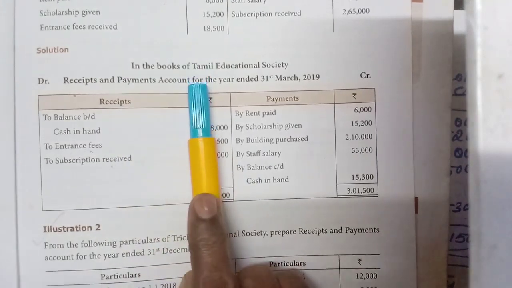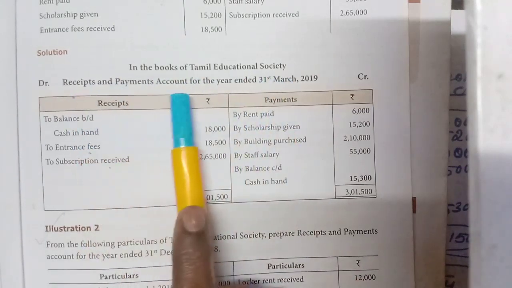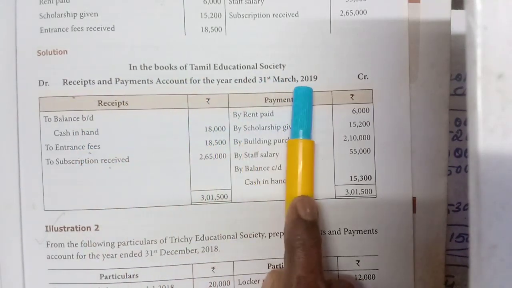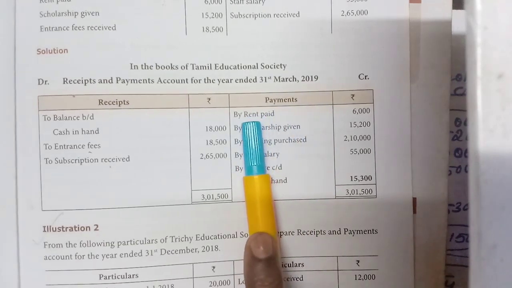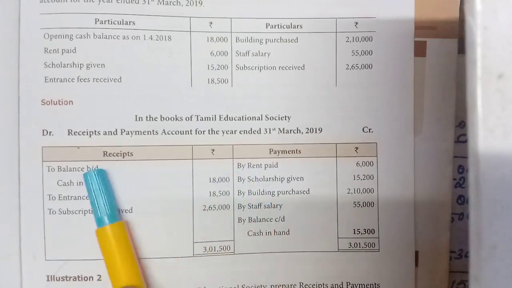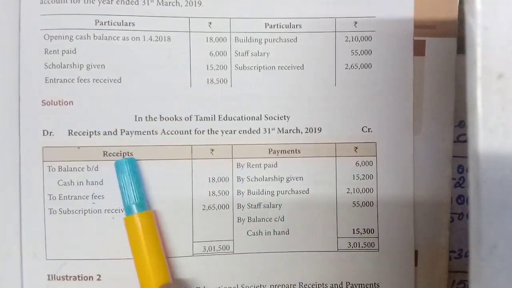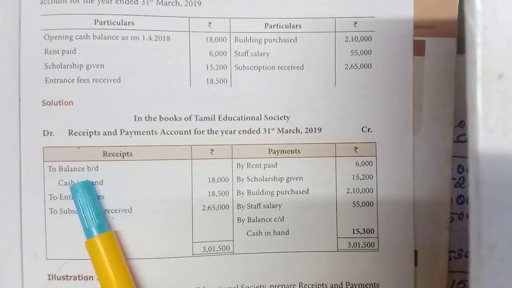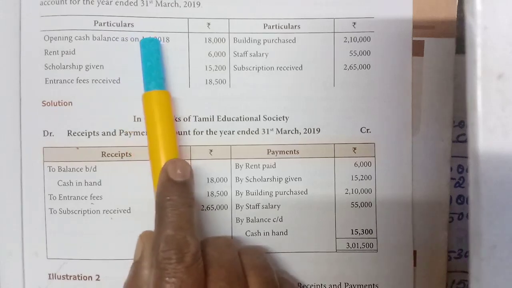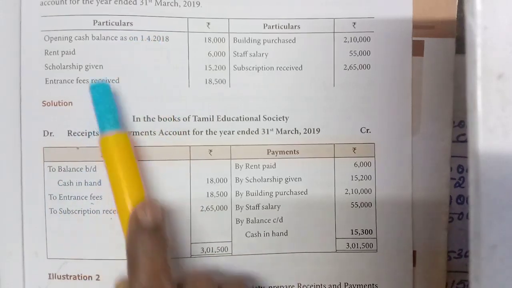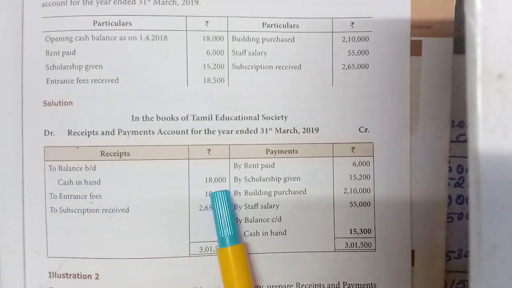We have to write the heading first. In the books of Tamil Educational Society, receipts and payments account for the year ended 31st March 2019. You see, first, rent paid. Here on the receipt side, first one, opening cash balance. That you should write on the receipt side as to balance brought down, cash in hand. You should not write opening cash balance. You should write to balance brought down. Since it is a cash balance, we should write cash in hand, 18,000.